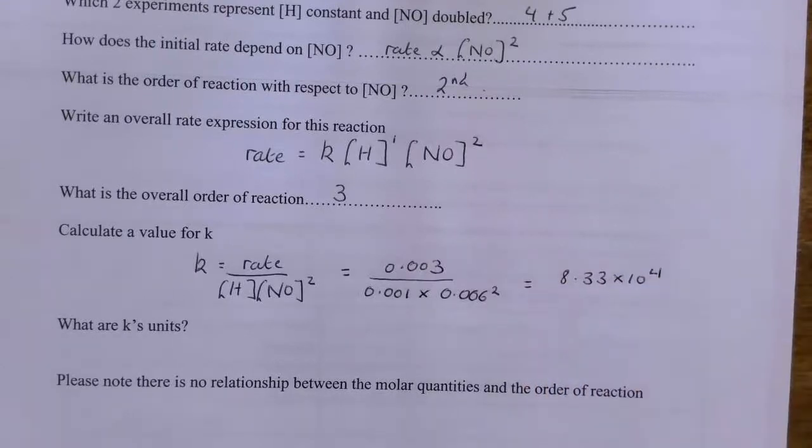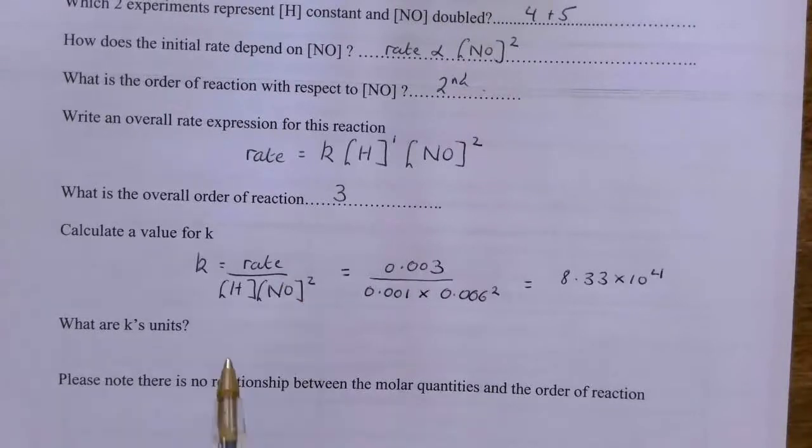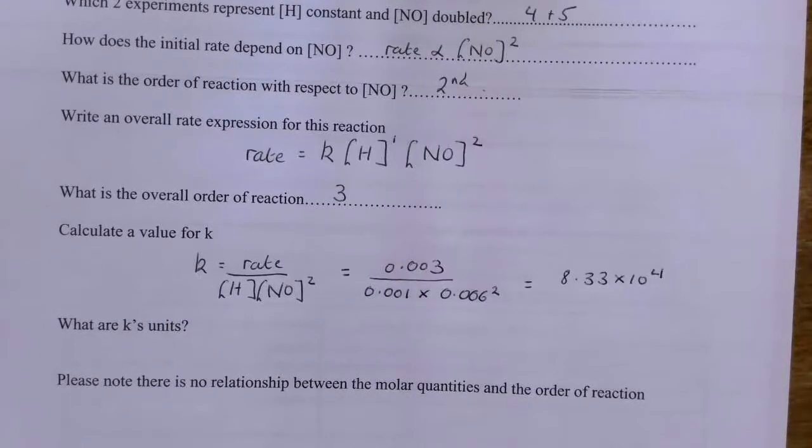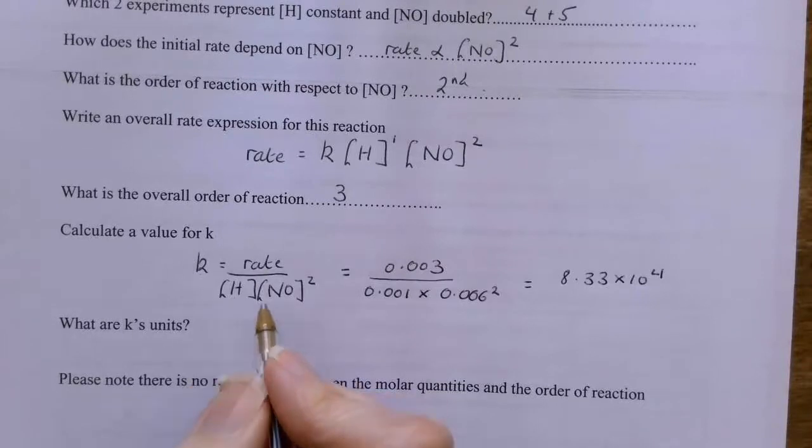Now I need to work out the units. Units are very important, and they will vary depending on the rate expression. So K does not have constant units, so you always need to state units in this expression. So we've got rate divided by concentration times concentration squared.